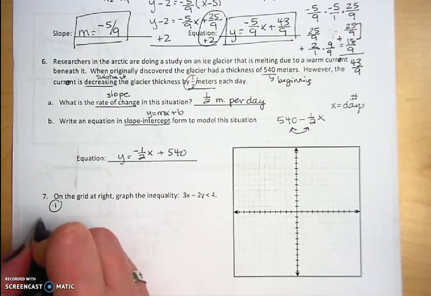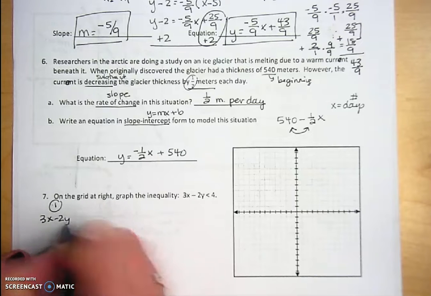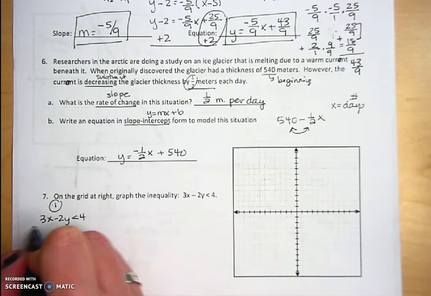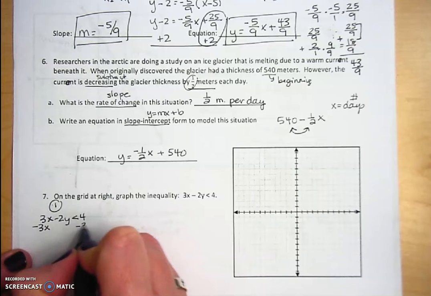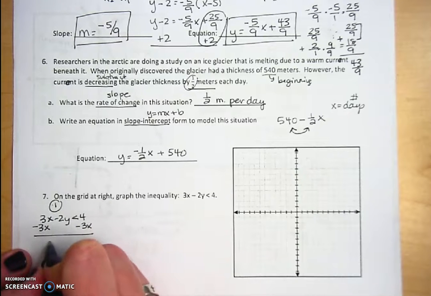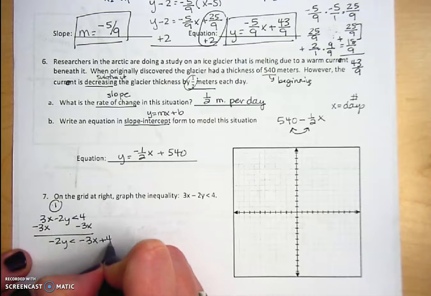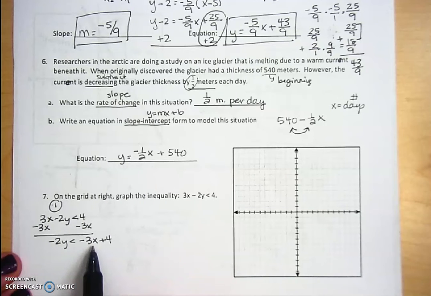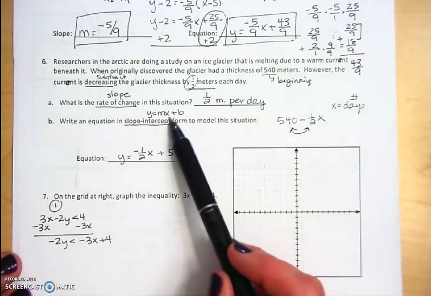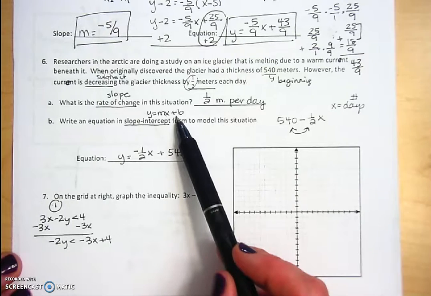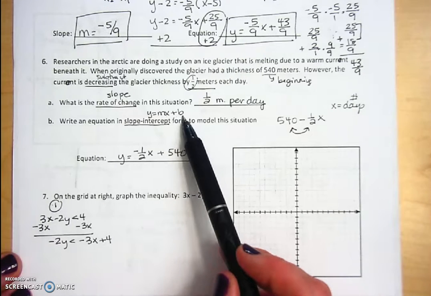So we start here, subtract 3x from both sides. So negative 2y is less than negative 3x plus 4. We're going to write the x term first because we're trying to get it in this form, mx plus b. So we want the x to come first and the regular number or constant to come second.